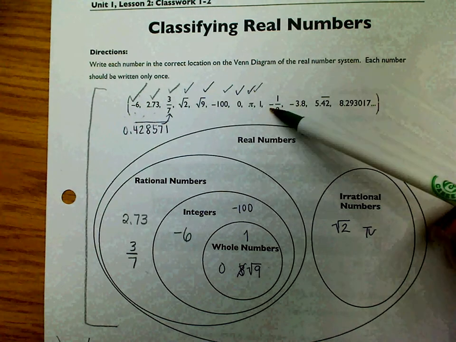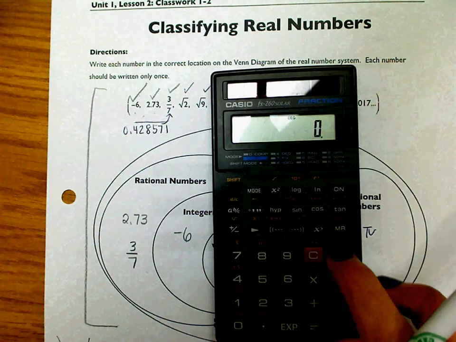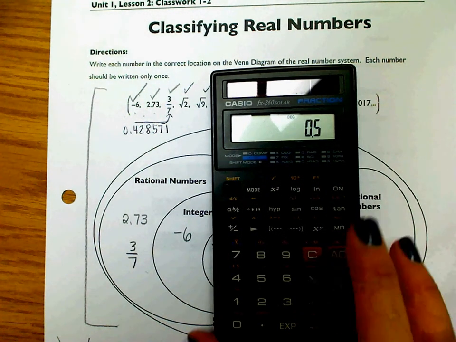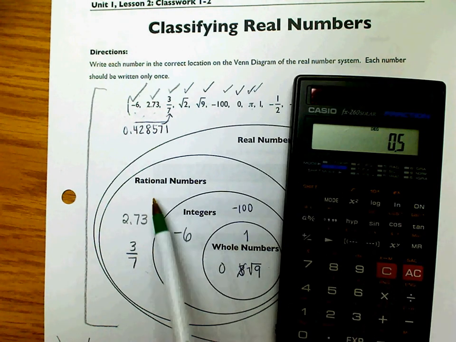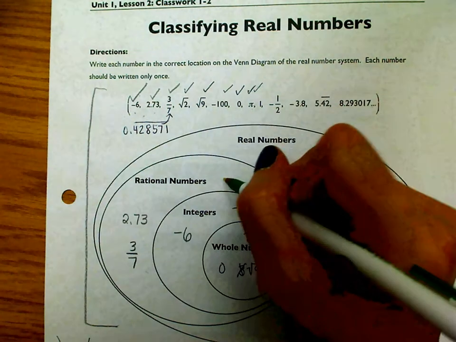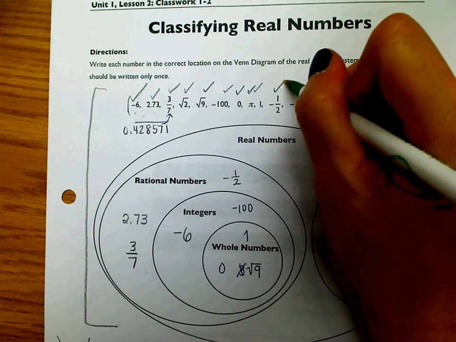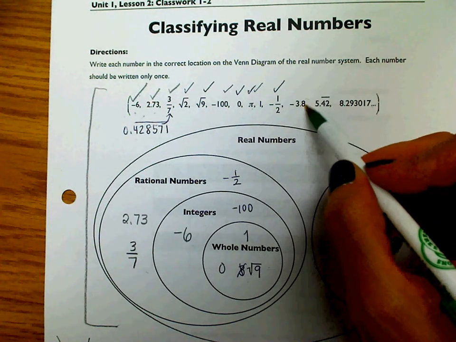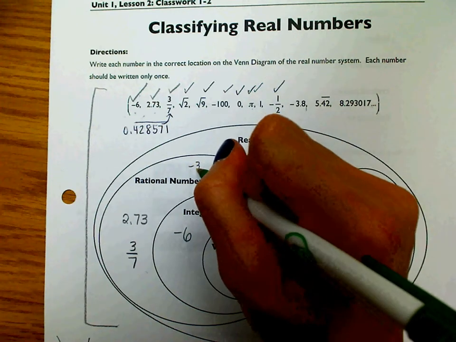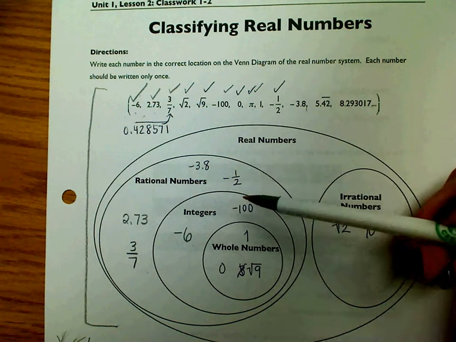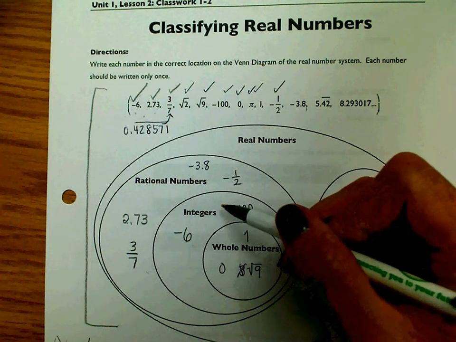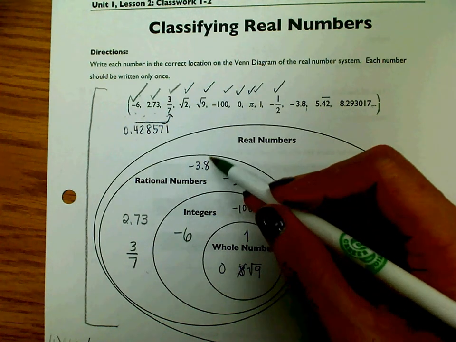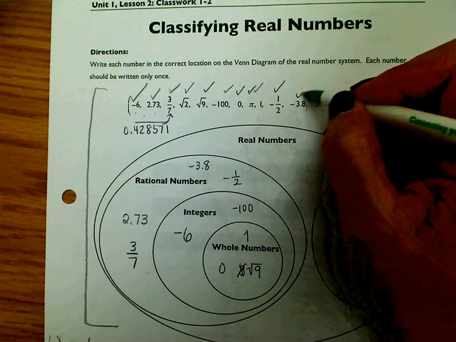Okay, now -1/2, if you want to double check that, you could just change it to a decimal, that's -0.5. Whole numbers are not decimals like that, and neither are integers, but rational. So we're going to put -1/2 here. And this is also a terminating decimal, -3.8. Now remember, you guys can pause this video at any time, but anytime the decimal is here, it can't be a whole number nor an integer. And it's a terminating decimal, so it's -3.8.